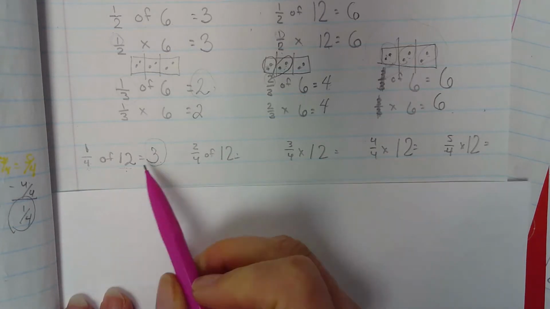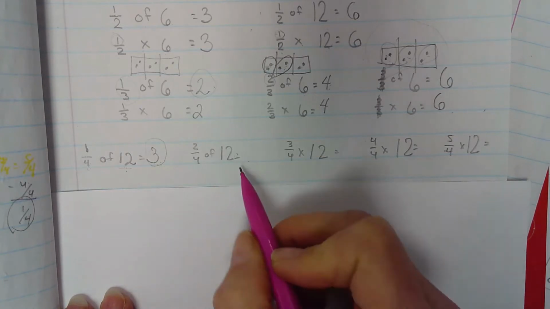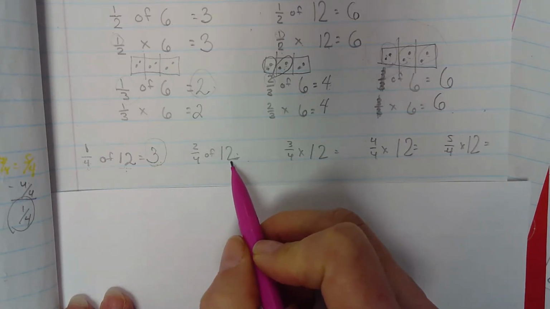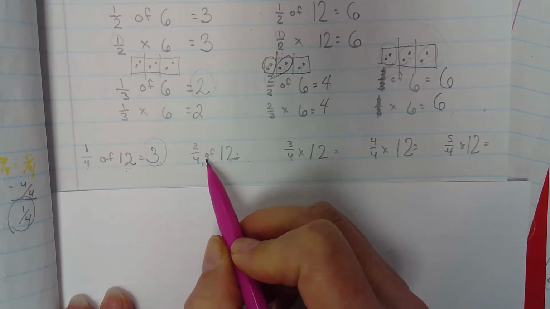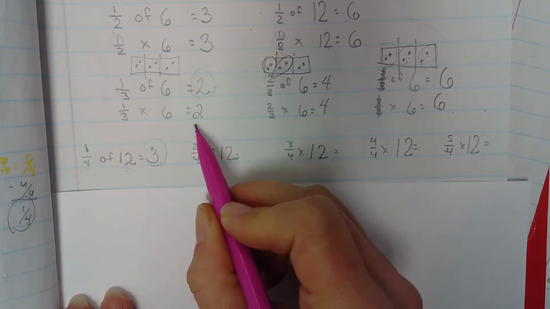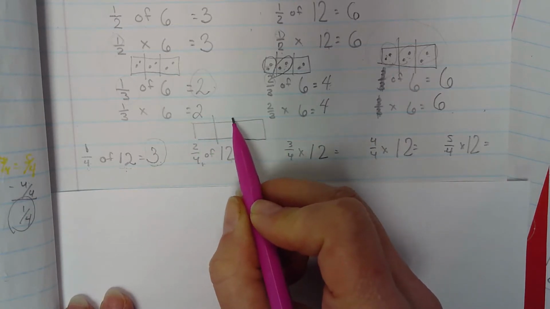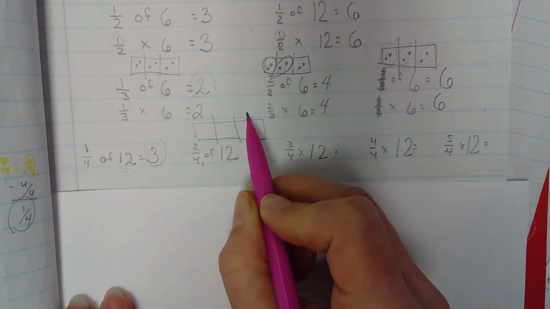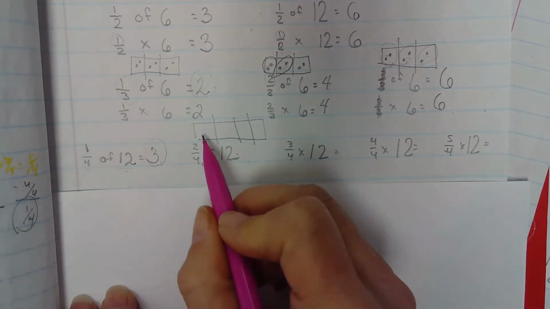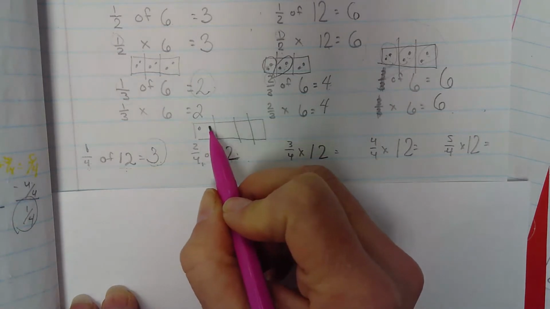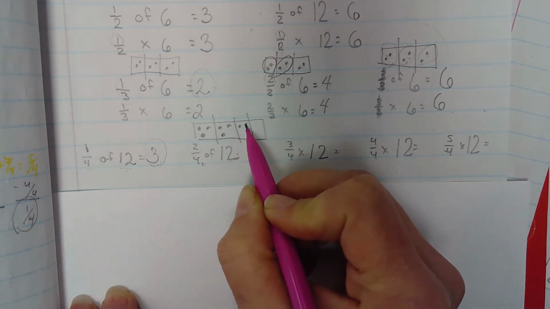2/4 of 12. Well, if there's 3 in 1/4, there should be 6 in 2/4. But let's see if that works. Take your 12 and divide it among 4 sections, and take 2 of those sections. So if we take our 12 and divide it among 4 sections that are not exactly equal, but they're supposed to be, in order to get 12 items, I need to put 3 in each of the 4 sections.